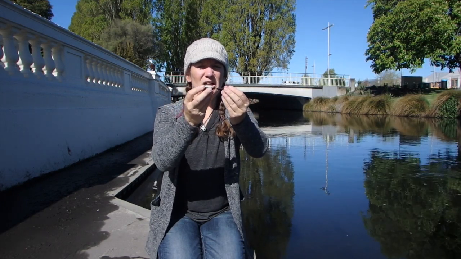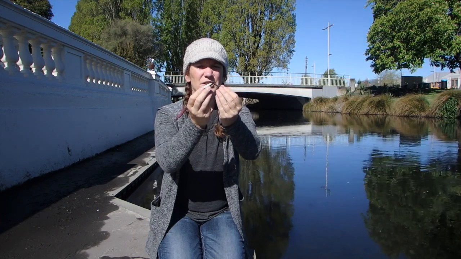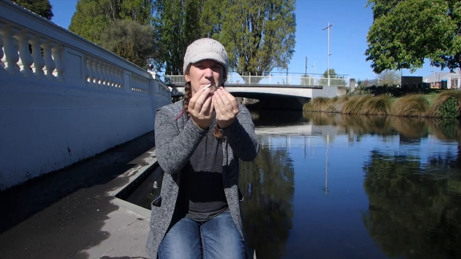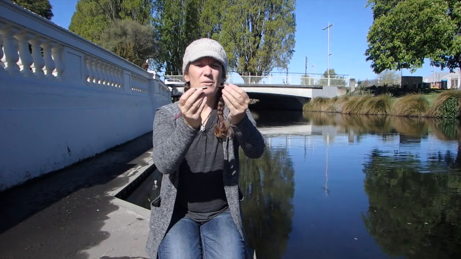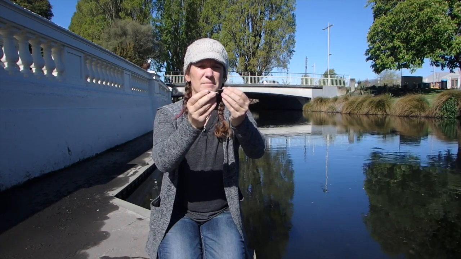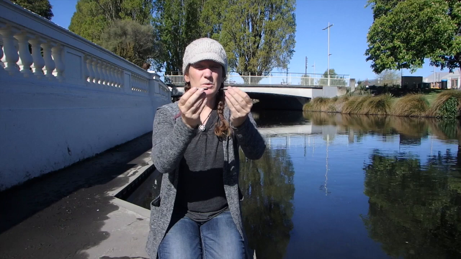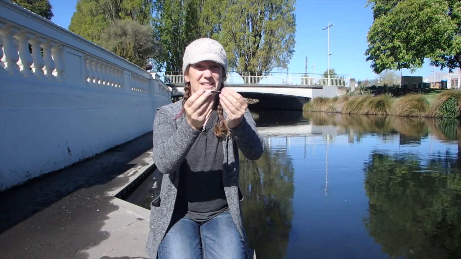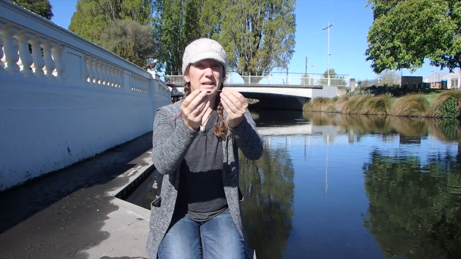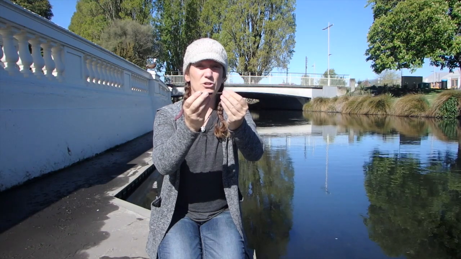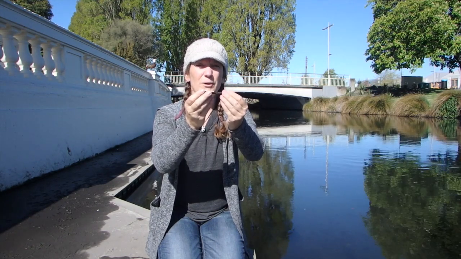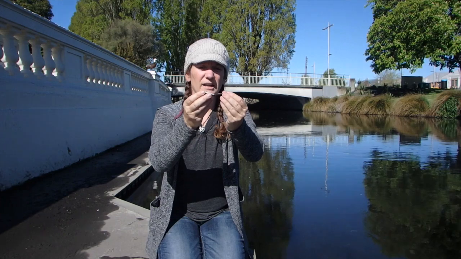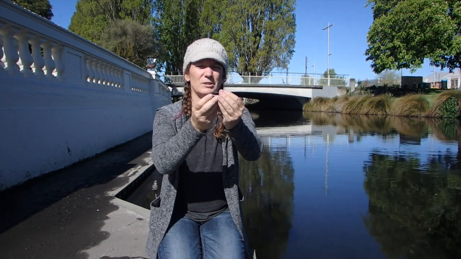So remember, they can converge, and when they converge, that can create uplift, and the uplift can make mountains. When they converge, they can also subduct. Subduction happens when two plates are of different densities. That often means an oceanic plate has run into a continental plate. And the oceanic plate is more dense, so it will actually subduct or go under the continental plate.